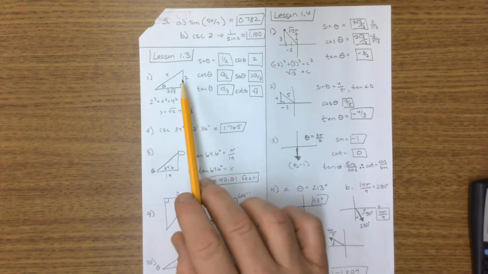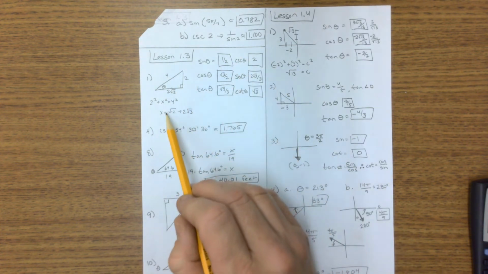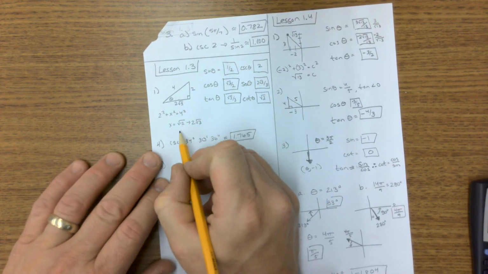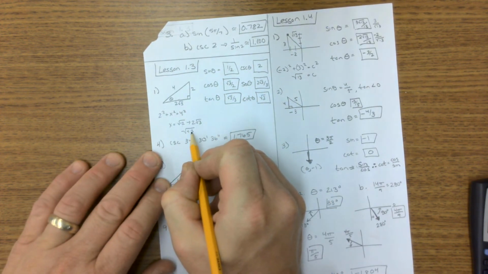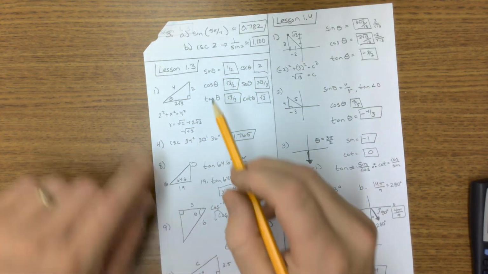Well, they give us a triangle, and the first thing we have to do is determine what that is, Pythagorean theorem. You get root 12, simplify root 12. Root 12 is really 4 times root 3, which is 2 root 3. And then now you can pick apart the sine values.